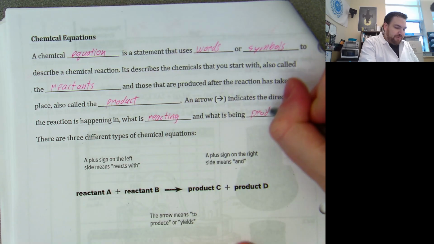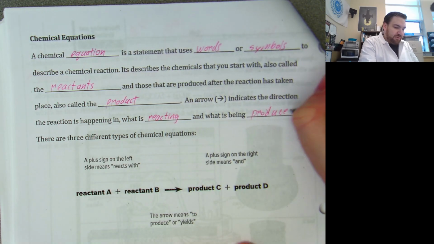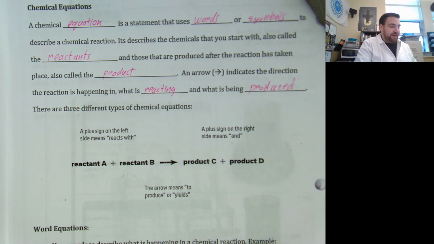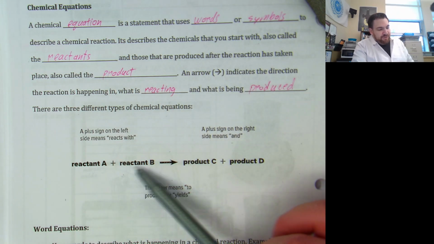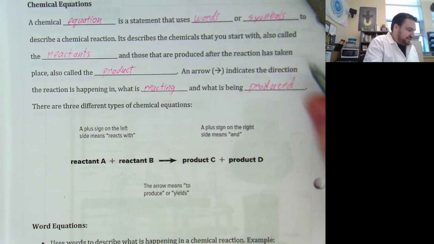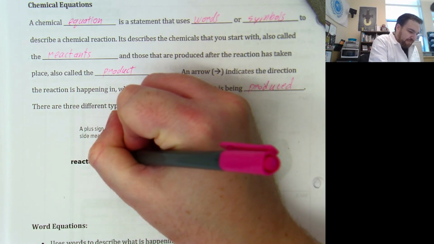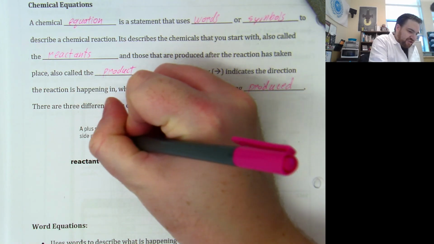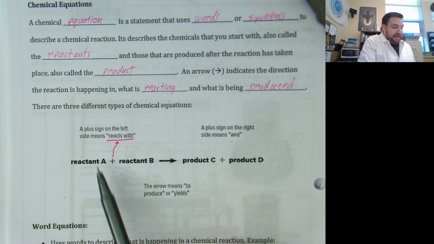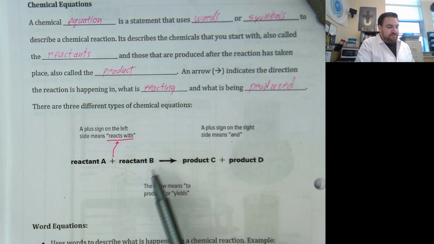So a really simple version of a chemical equation would be this guy here. You've got reactant A, reactant B, you have product C, and you've got product D. And the symbols all have meaning. This plus sign in math generally means you're adding things, but in chemistry it means that one has reacted with the other.